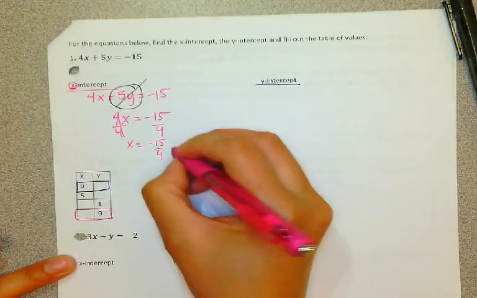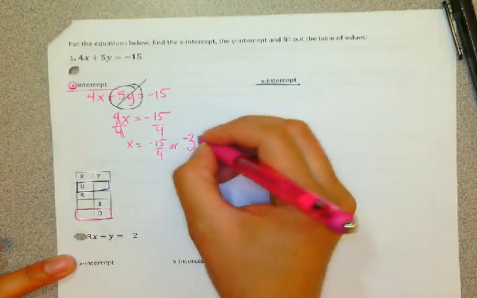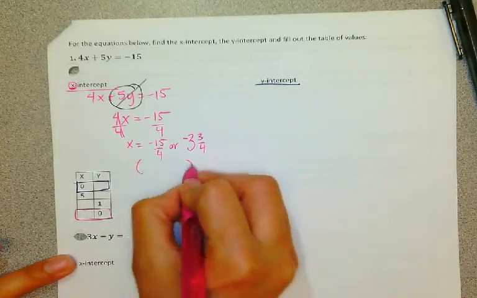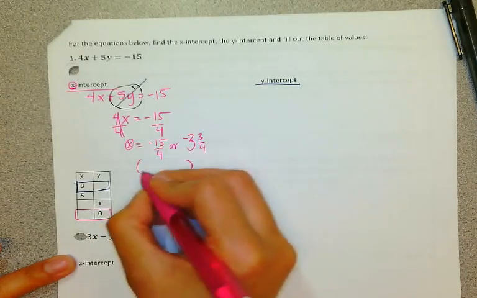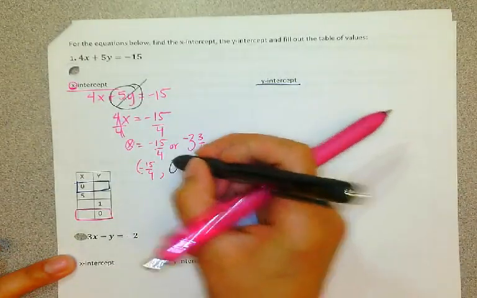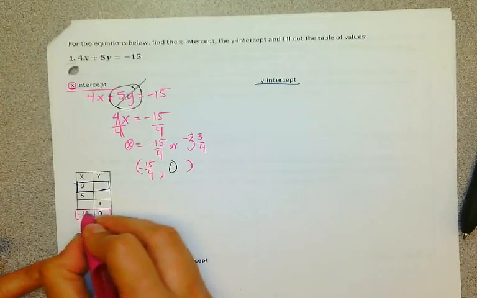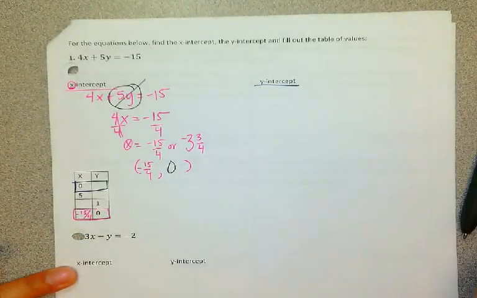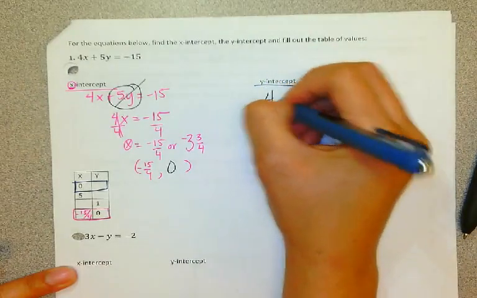Okay, you can also make this into a mixed number if you like. So if you're going to graph a point, remember this is the x, so this would go here, and we made y be 0. So negative 15 over 4 over there. When I'm doing the y-intercept, I follow the same process.